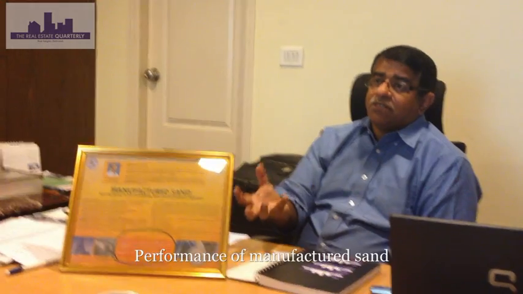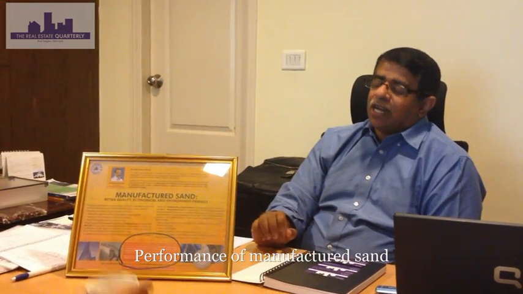So the shape and size of this sand, and then again it is always in water, so it's naturally saturated. Fair enough, it's a fair point. So when you take out sand and use it, the requirement of water in concrete comes down, because it's already saturated with moisture, unless it is completely dried out.